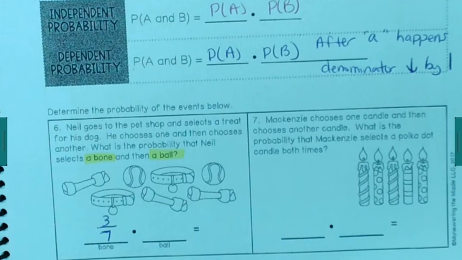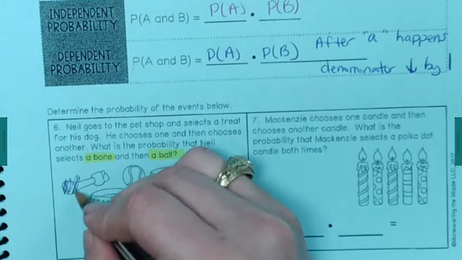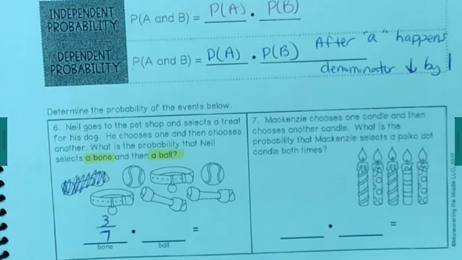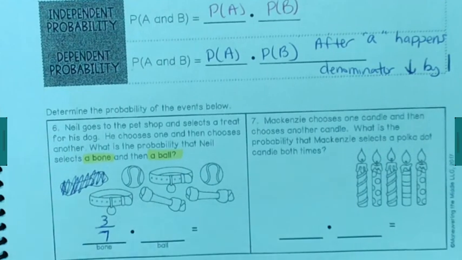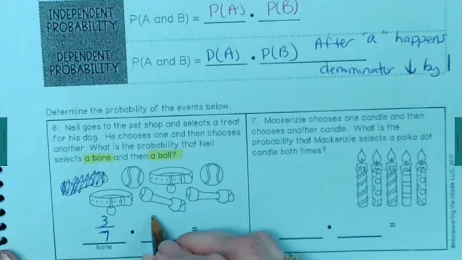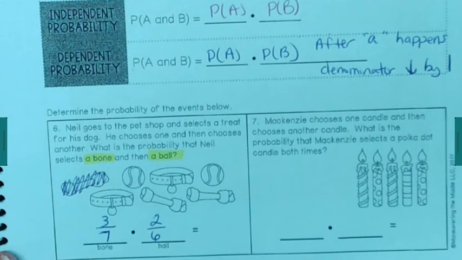This time I literally am taking this bone out. It's not there anymore. I took it away. So now I have 6 options left, and I'm looking for a ball. How many balls are there? Out of 6. Notice my denominator went down by 1.